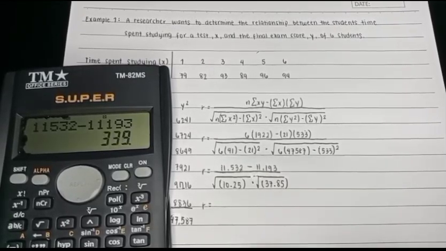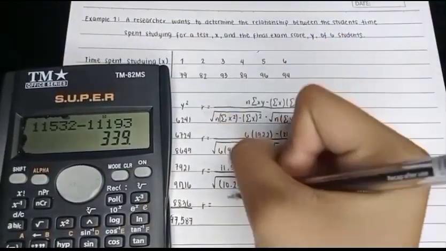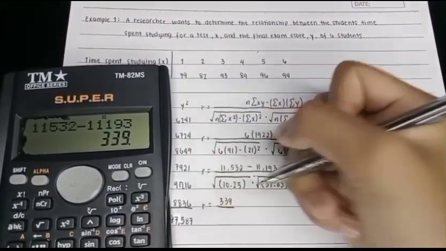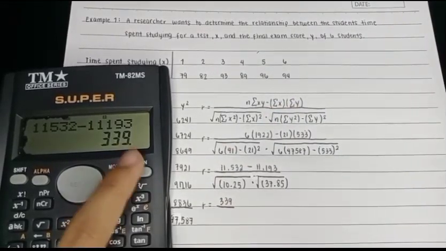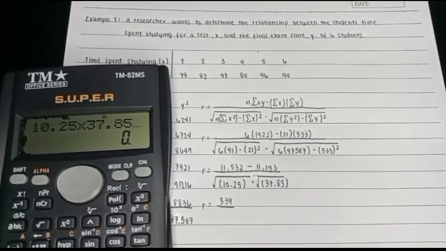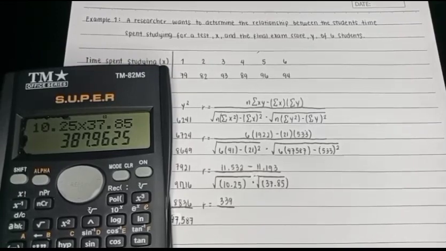Then, our total is 339. Then, yung sa baba naman, ipag-multiply lang natin silang dalawa. 10.25 times 37.85. So, nakuha natin is 387.96.